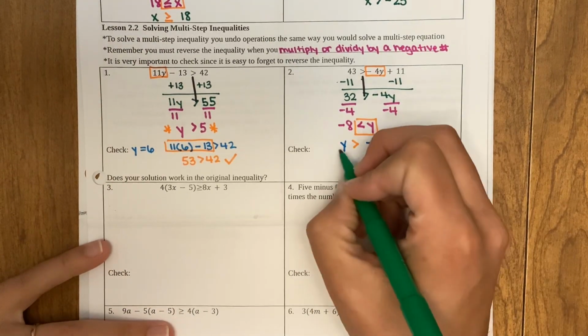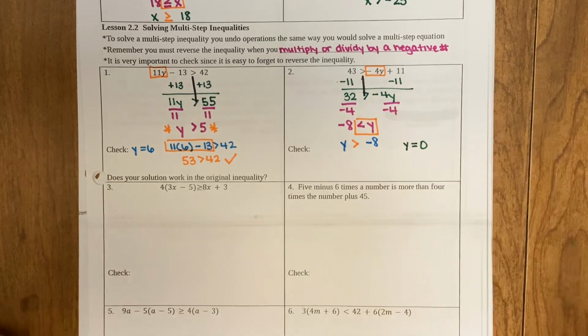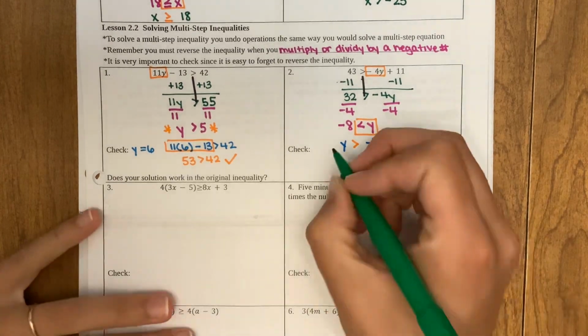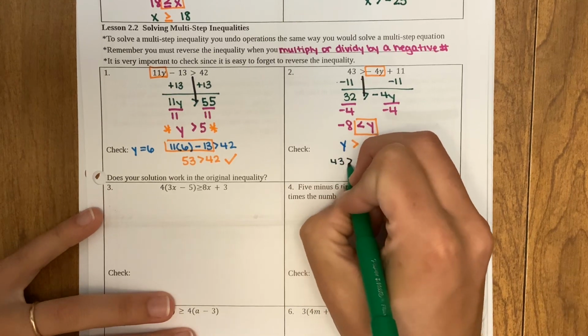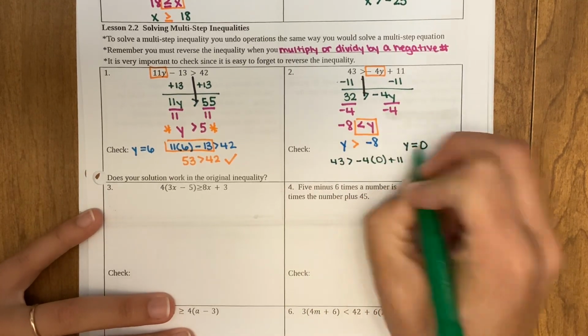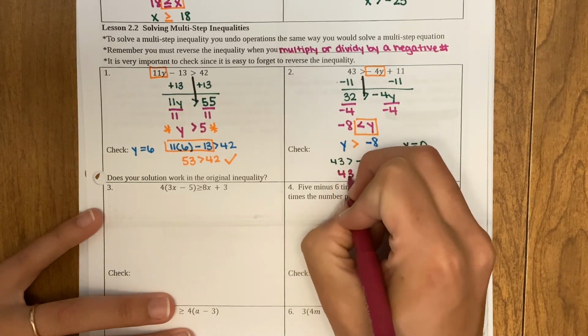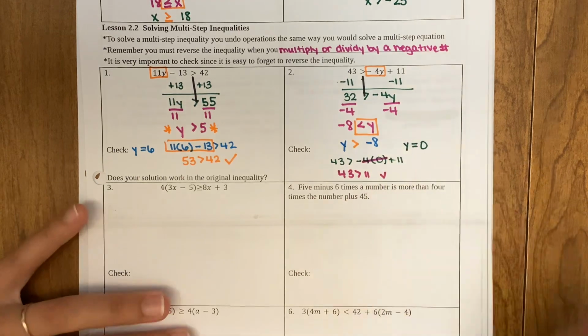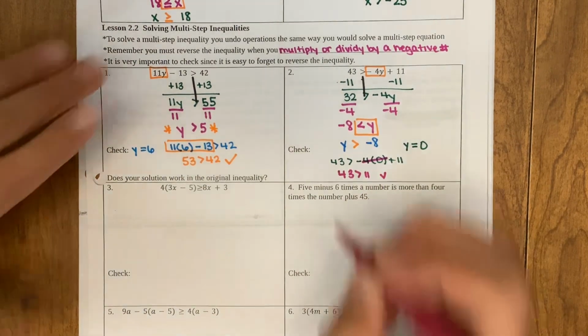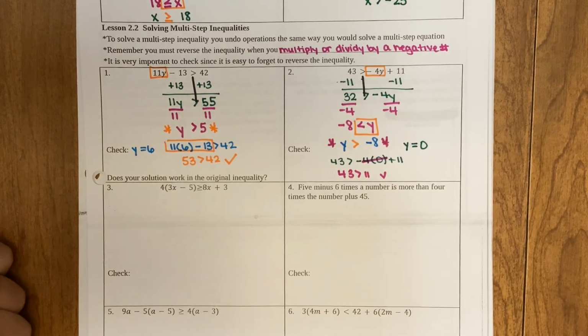So this is saying y is greater than a -8, so let's use another easy one. Let's say y is 0. So I have 43 is greater than a -4 times 0 plus 11. 4 times 0 is going to cancel. So I have 43 is greater than 11, and that works. So I know my answer right here that I'm starring is correct.